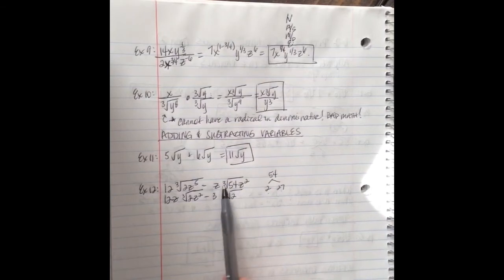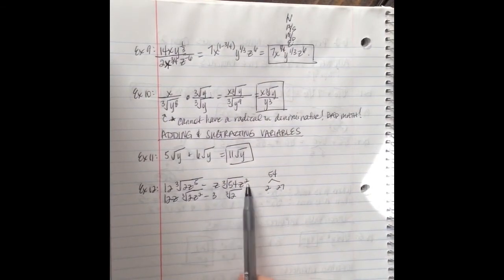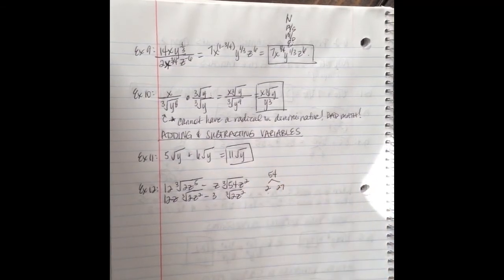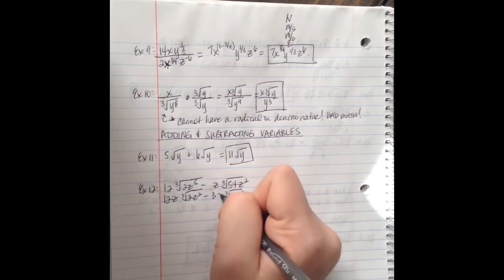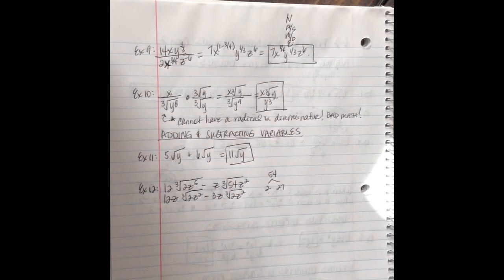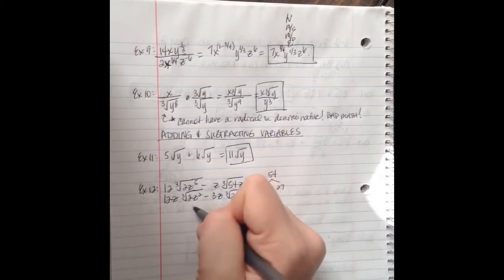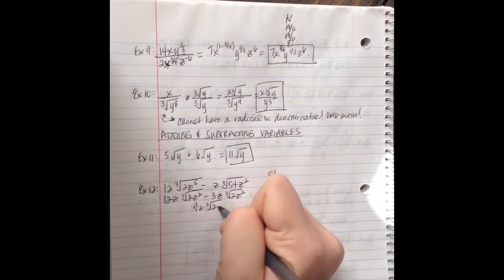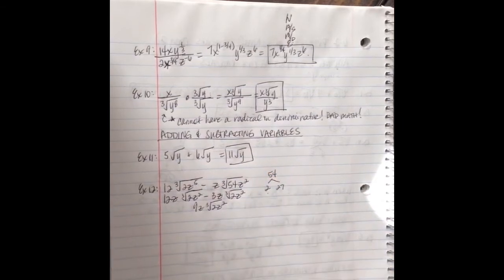Now as far as the z, the cube root of z squared, 3 does not go into 2. We cannot take the cube root, so the z squared will stay underneath the radical. The only thing we need to remember to bring down is this z that was there to start with. Now I have like terms, cube root of 2z squared and cube root of 2z squared. I can subtract these. 12z minus 3z gives me 9z cube root of 2z squared.